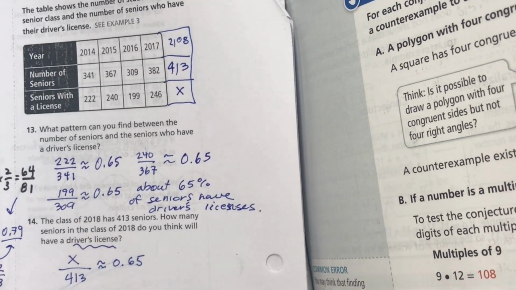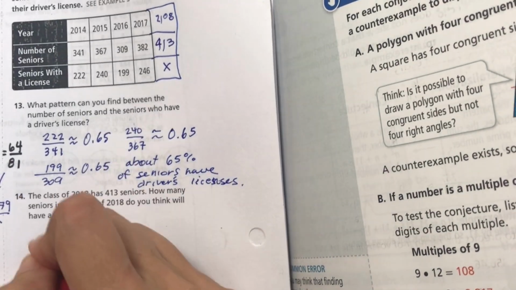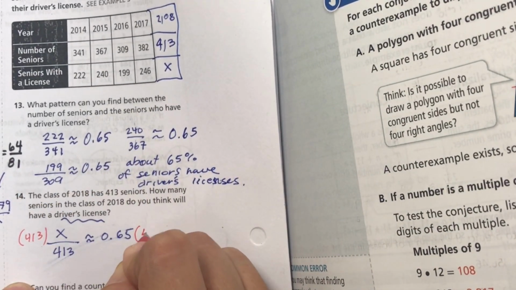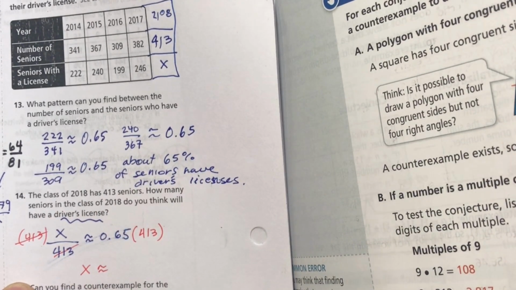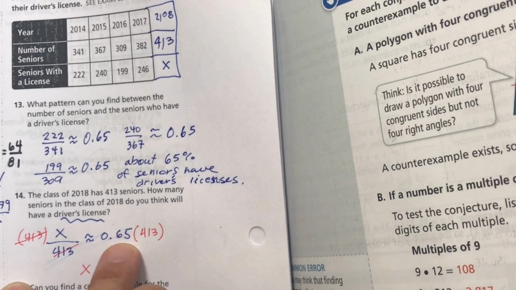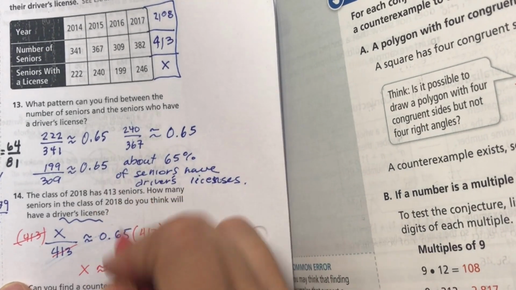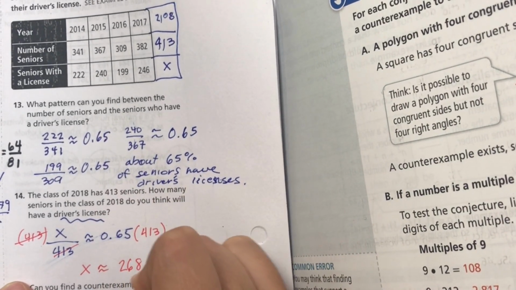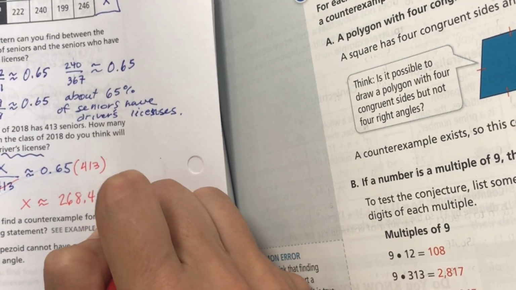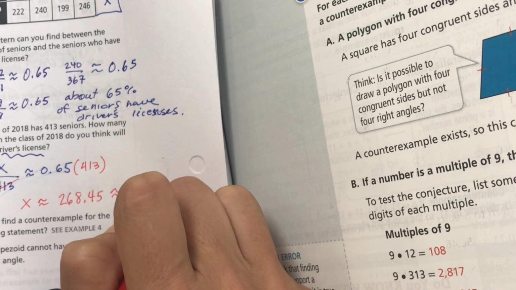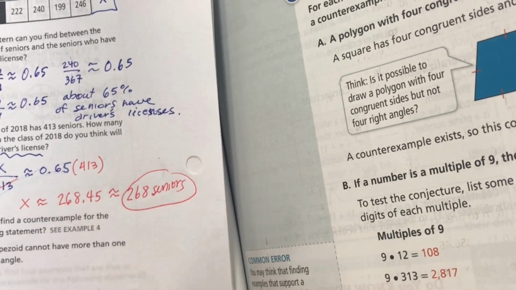If we multiply both sides by 413, we should be able to solve for X. The 413s cancel, and X is about 65% times 413. I get 268.45. We can't have a fraction of a person, so my guess would be about 268 seniors. Maybe you would want to round up or round down. I'm okay with either one.